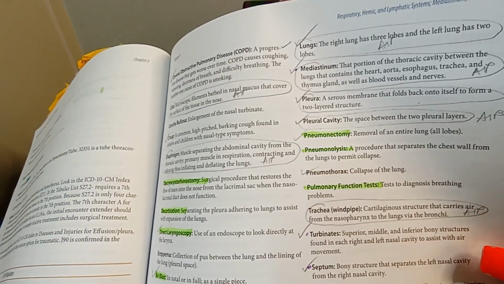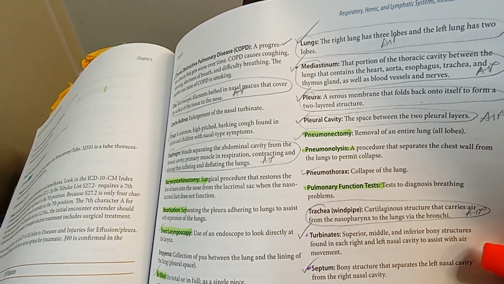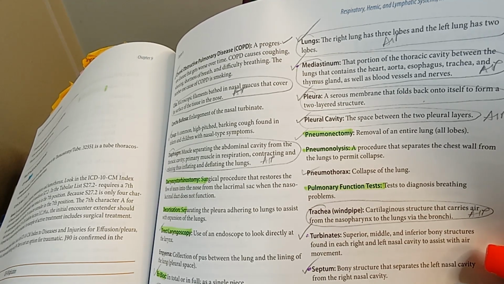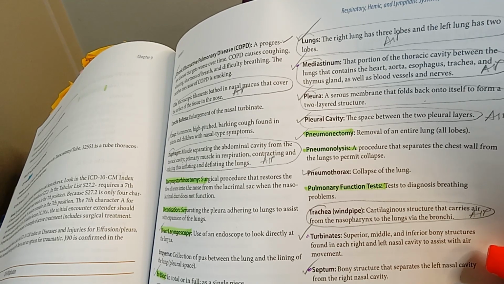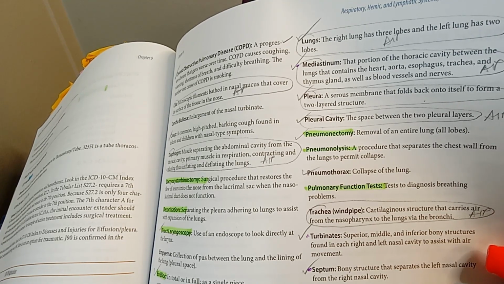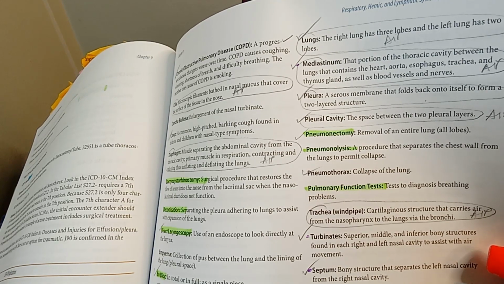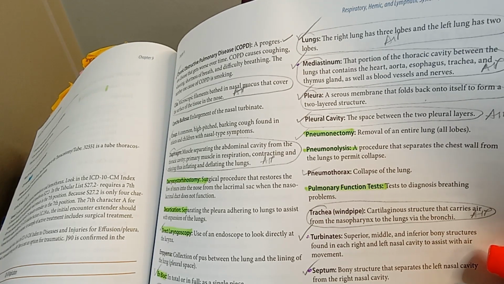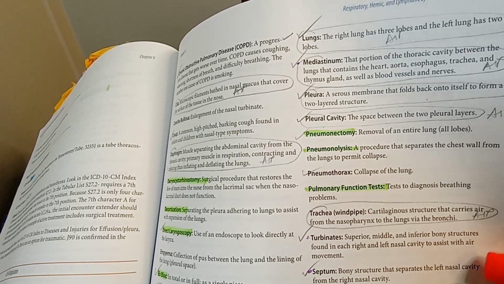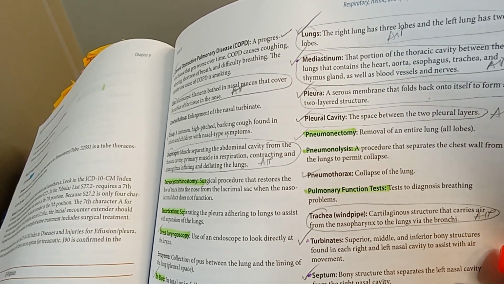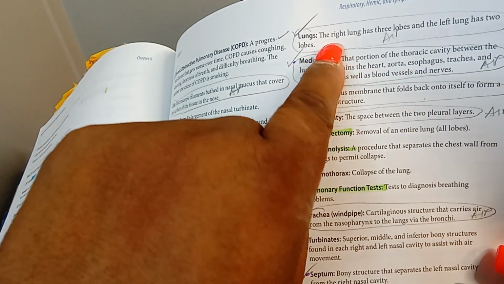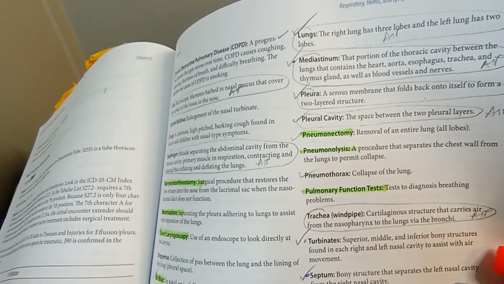All right, the lungs. Now the left lung has 2 lobes, and the right lung has 3 lobes. So the right lung has 3 lobes, right? And the left lung has 2 lobes. So that's where, when you go into that pneumonectomy, we're right here. So you might be wondering where I'm at, right here, the right and the left. So that's A and P.